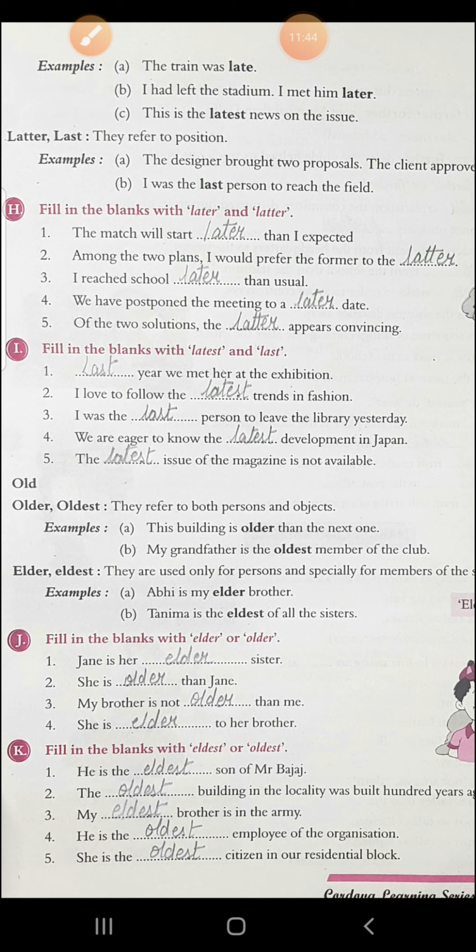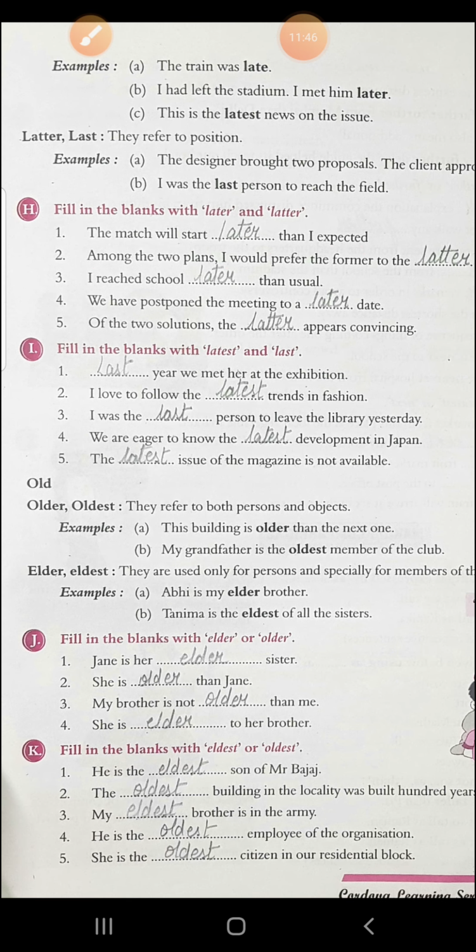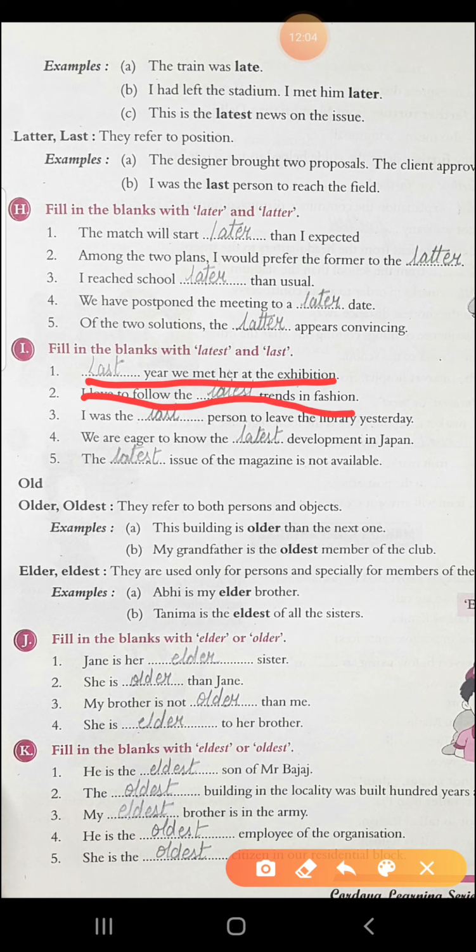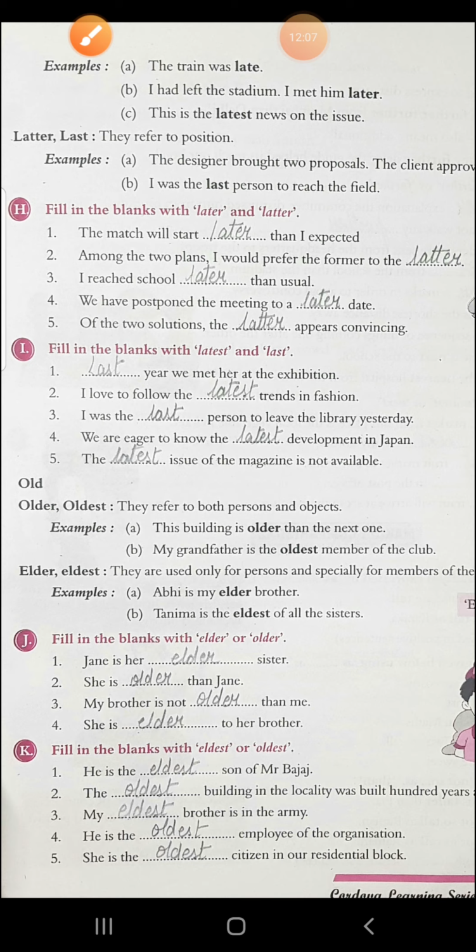Now see this exercise I. Fill in the blanks with latest and last. Again you have to see, if time is mentioned, you will use latest. If position is mentioned, then last. See the first one. Last year we met here at the exhibition. Position. I love to follow the latest trends. Latest trend, whatever it is, latest. Here time is being mentioned.